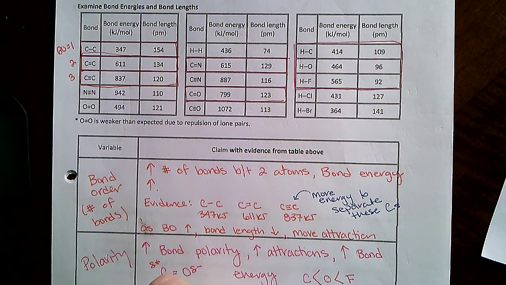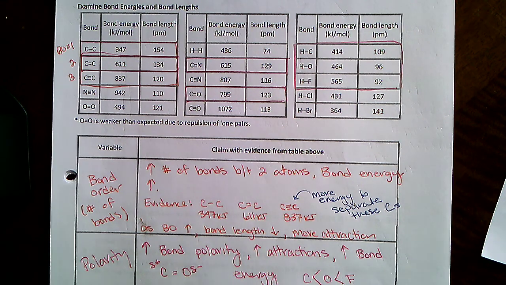So HC, HO, HF, 414 kilojoules, 464 kilojoules to separate oxygen and hydrogen atoms, and 565 kilojoules to separate a fluorine and an H atom bonded.